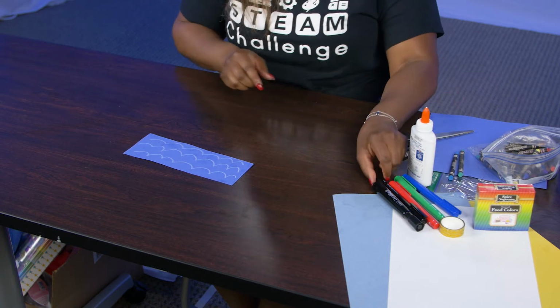Now, using your black marker, we are going to sound out and write the word collection.